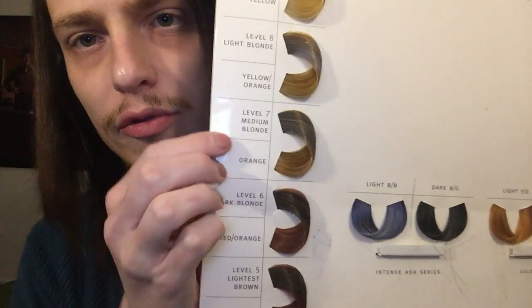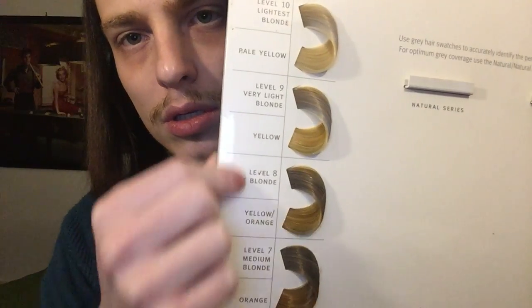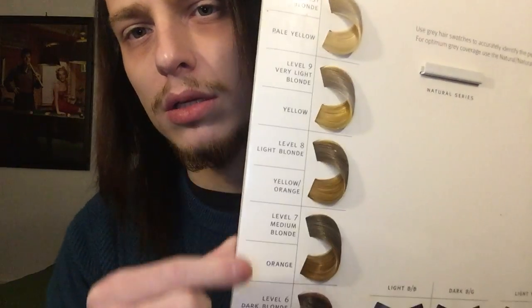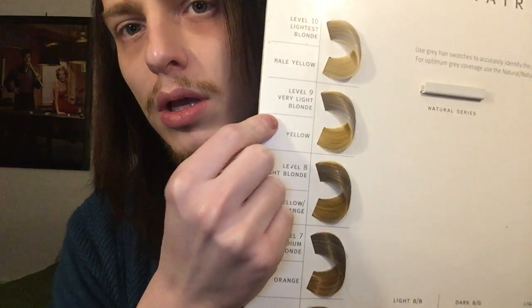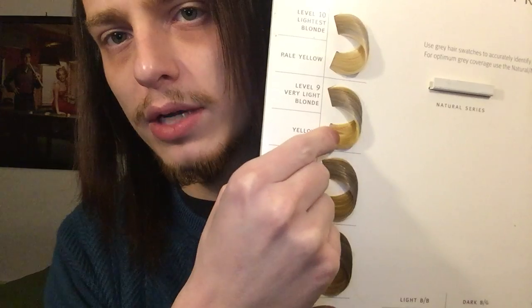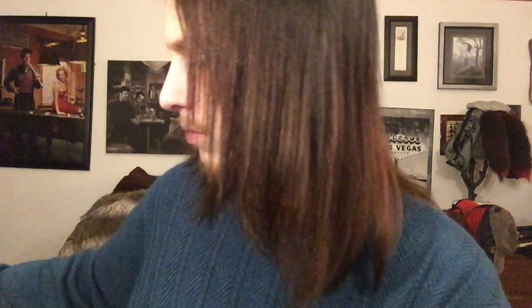One situation where people run into this quite often is when they're going lighter or blonde with their hair. Someone might want to go from a level 6 or even a level 7 to a light blonde. And as you can see, you might be able to lighten your hair, but if you do not add any counteracting cool tones, you're going to get a warm, golden, sometimes brassy undertone.